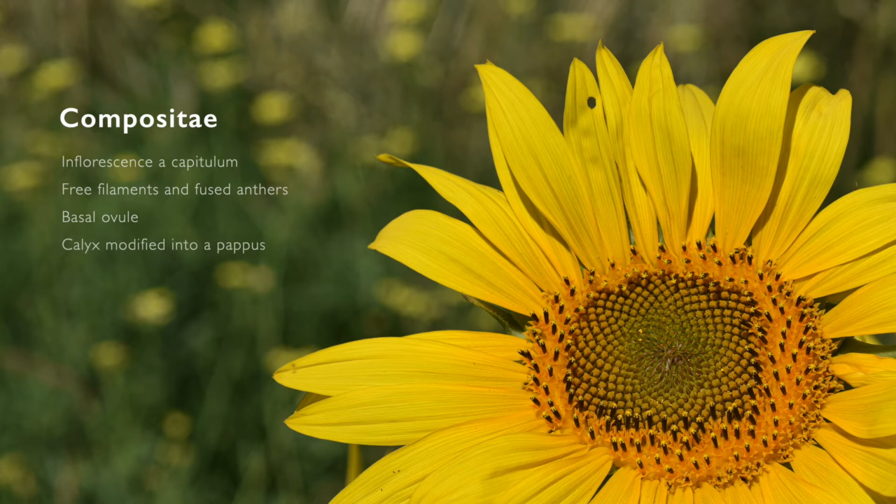The calyx is modified into a structure named a pappus that has a pivotal role in the dispersal of the fruits and also in the defense of the fruits. And as regards the distribution, they are pretty much everywhere, although they prefer open habitats and xeric habitats as well.